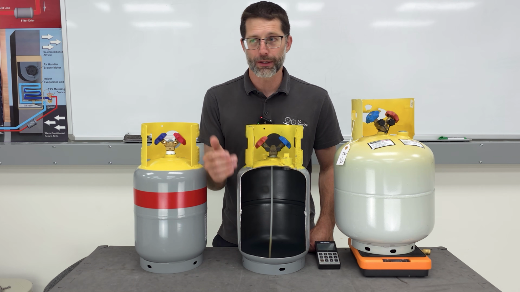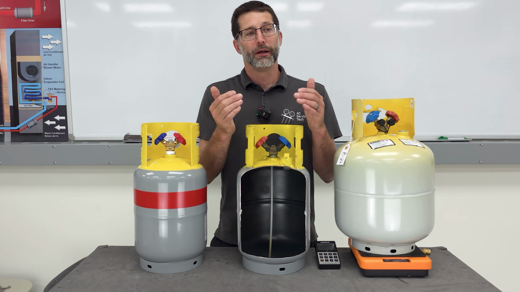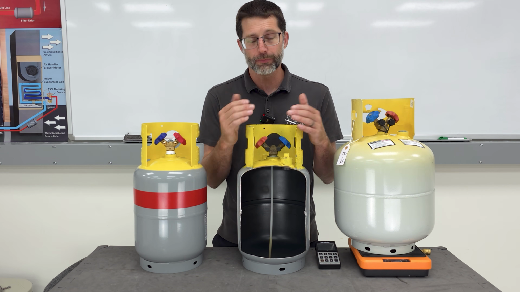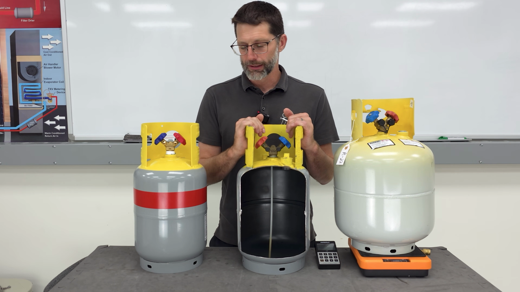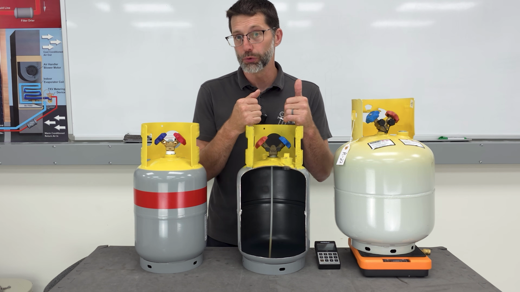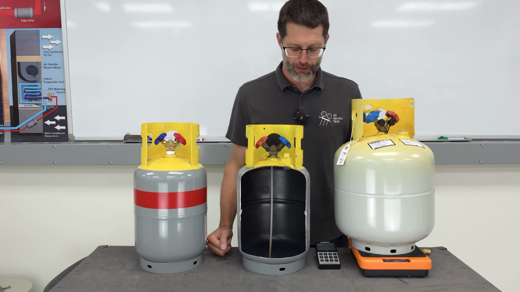So the EPA 608 says that we can basically recover refrigerant out of a system and charge it back into the same owner's system. So we could do that, but I would prefer to use the virgin refrigerant out of a new refrigerant bottle if we're going to go to all this work in order to do that.